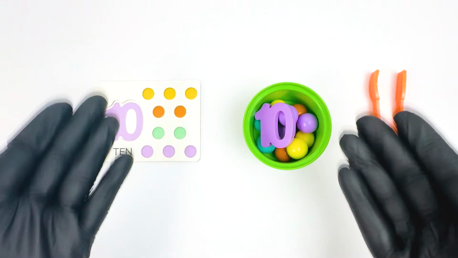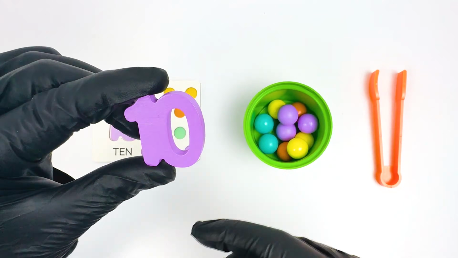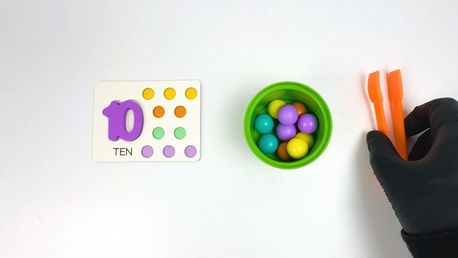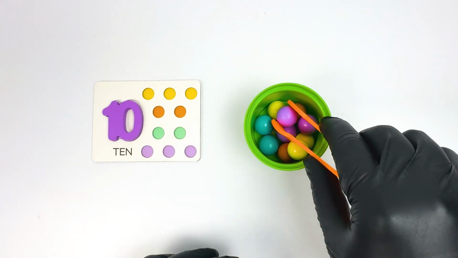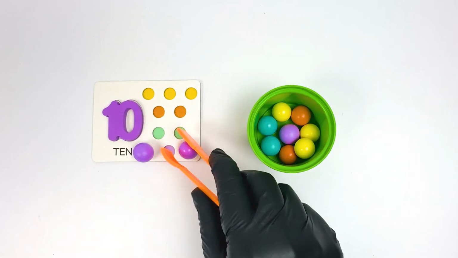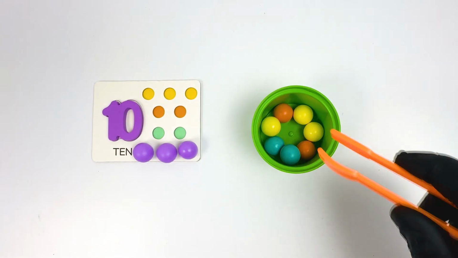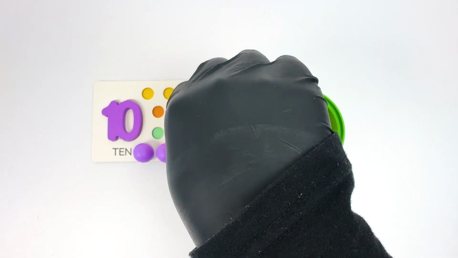Let's check the new puzzle. We have number 10. Let's place in the correct spot. Now we have some more balls. This is purple ball. 1, 2, 3. We have 2 aqua ball.